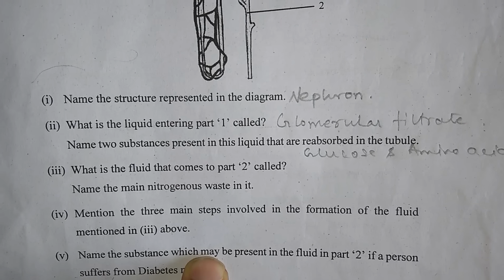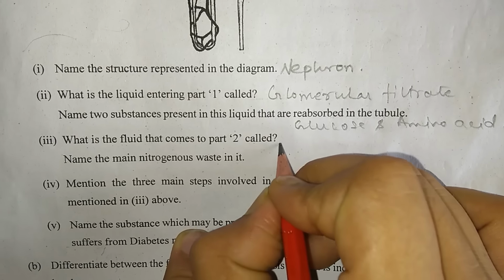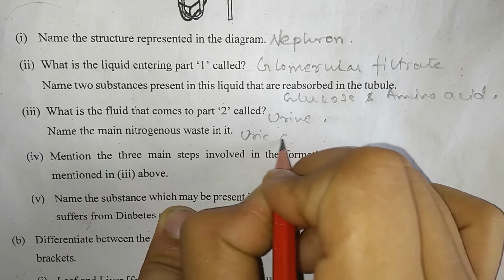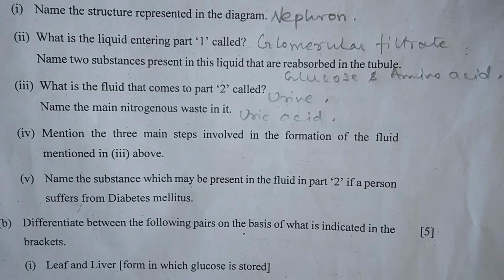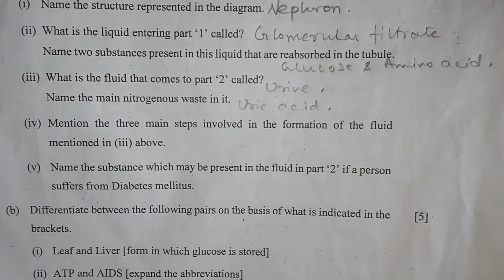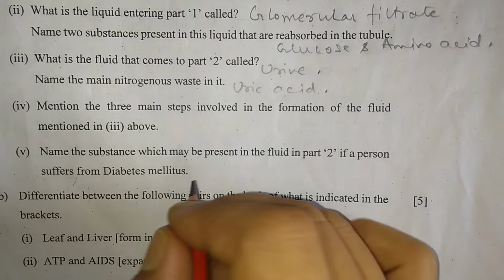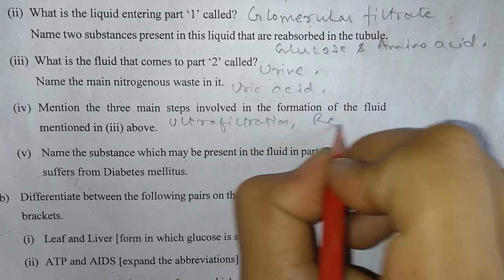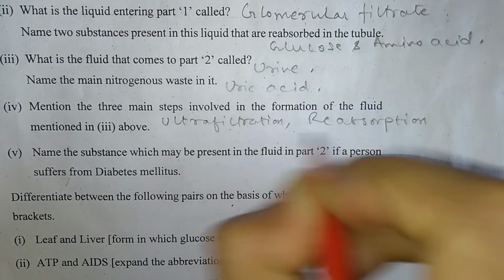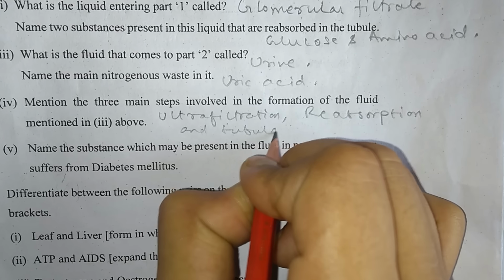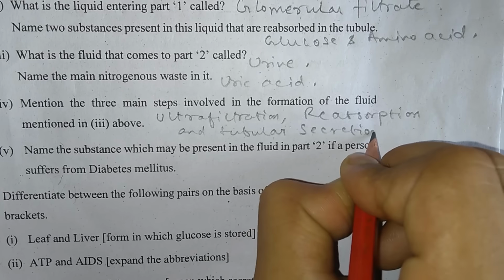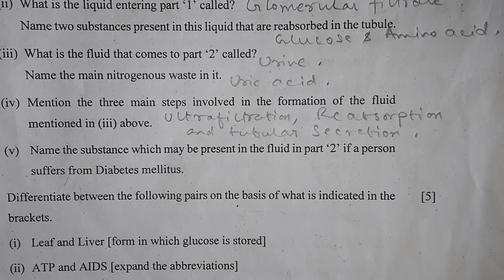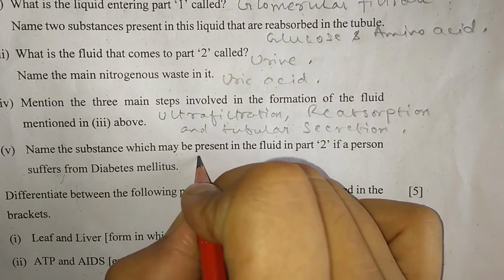Number 3 is what is the fluid that comes to part 2 called? It is called urine. The main nitrogenous waste in it is uric acid. In number 4, you have to mention the 3 main steps involved in the formation of the fluid mentioned in 3 above, that is urine. So they are ultrafiltration, selective reabsorption, and tubular secretion. In 5, you have to name the substance which may be present in the fluid in part 2 if a person suffers from diabetes mellitus. It will be glucose.